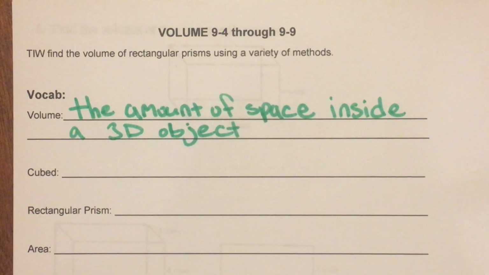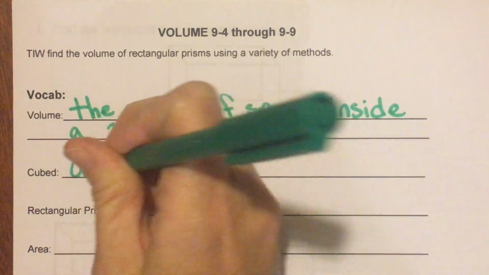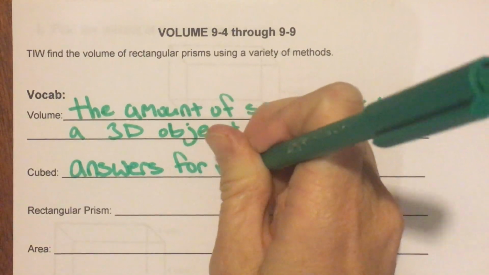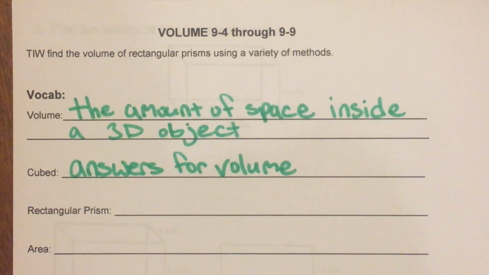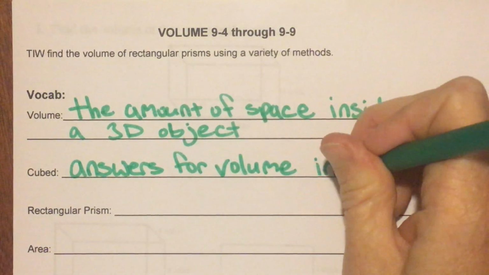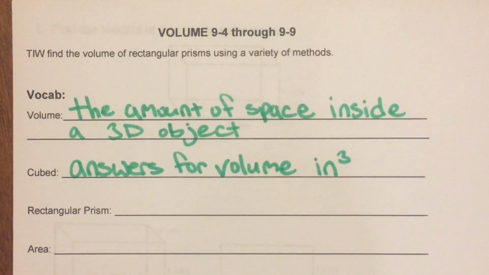Our next word is cubed. All of your answers for volume are going to be cubed. What that means is, if we were measuring in inches, we would have an exponent of 3.